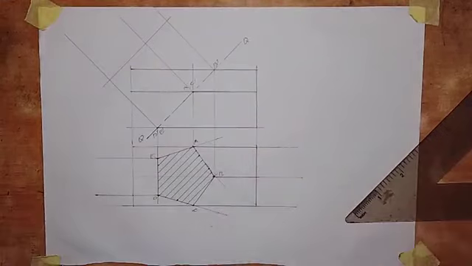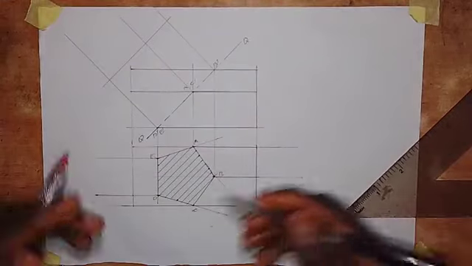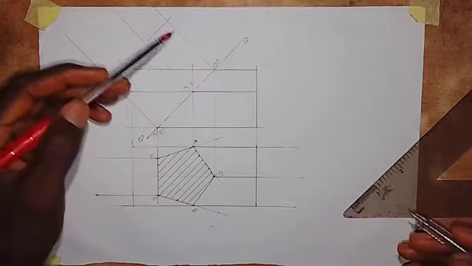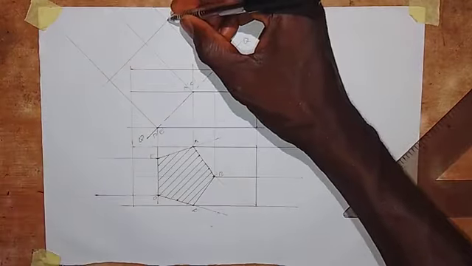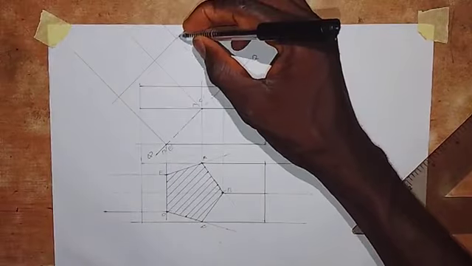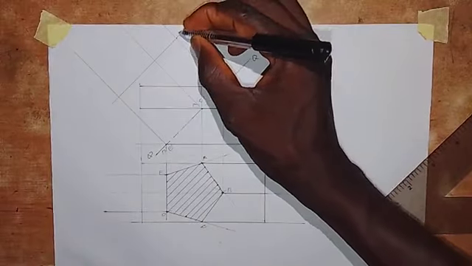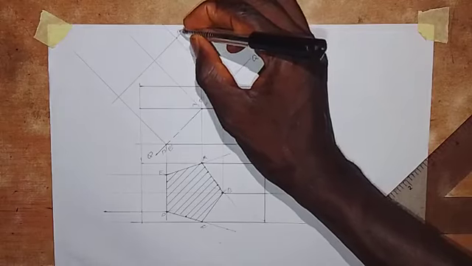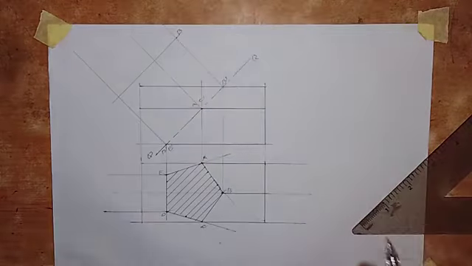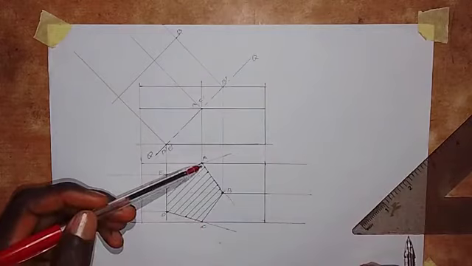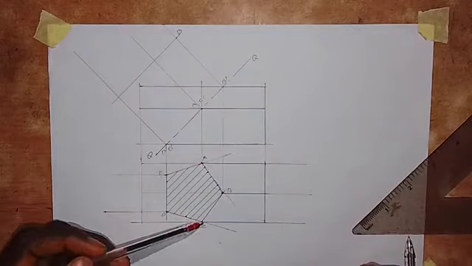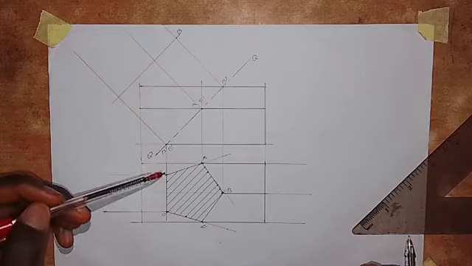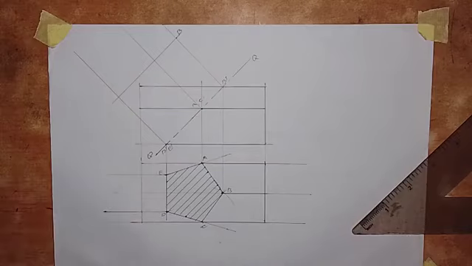So looking at this line that we have here, this particular point that we see here is point B. So we are going to write B here. We now need to locate the other points. We need to locate point A and point C. We need to locate point D and point E. So how can we do that?